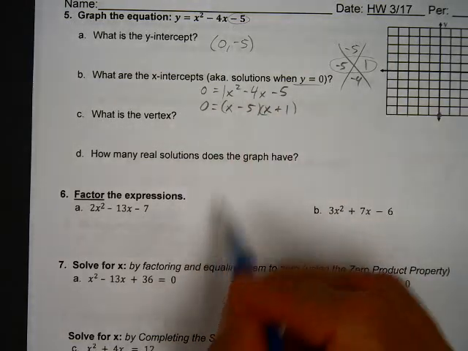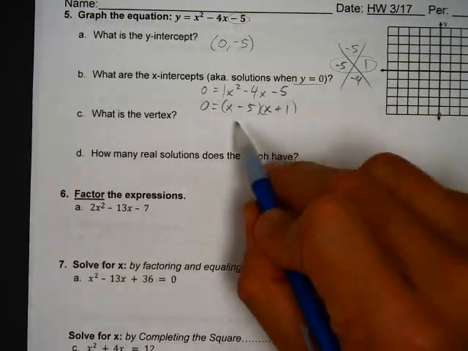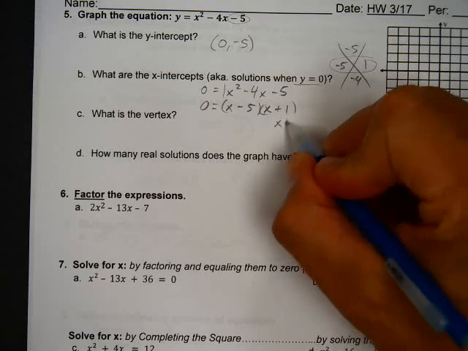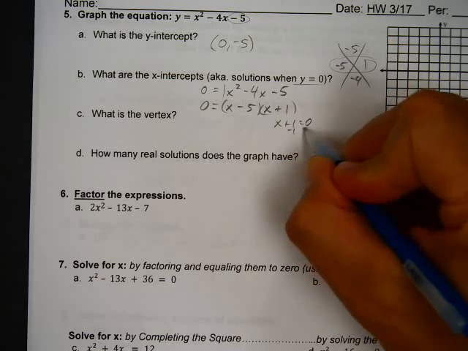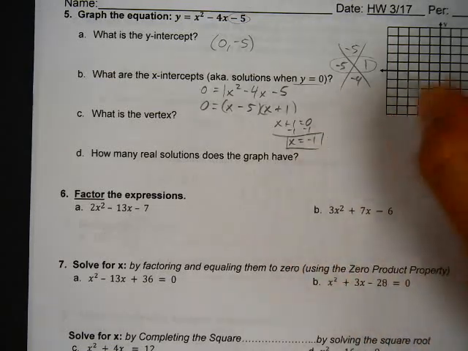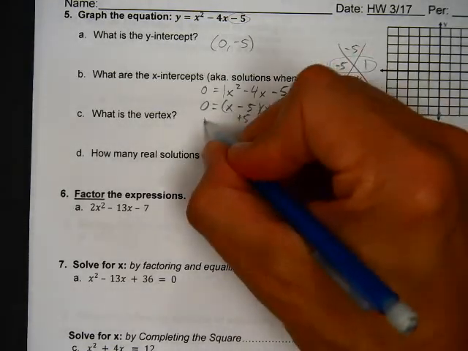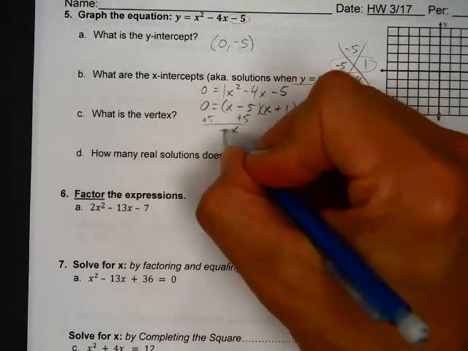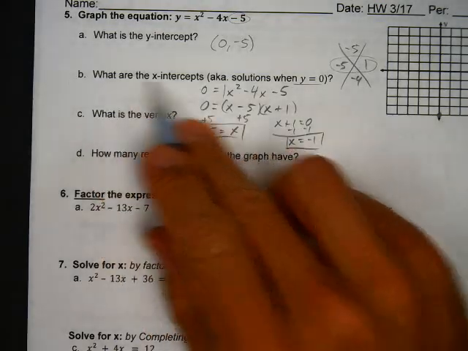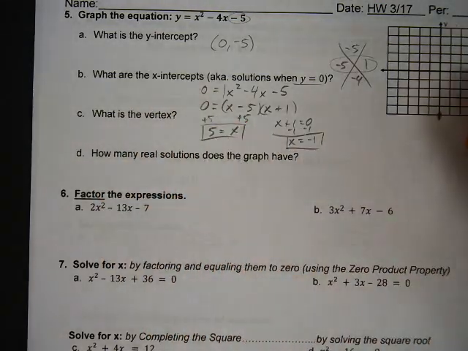But I don't want to. I just got here for a reason. We're going to use the zero product property to solve for x. Take x + 1 equals 0. Subtract 1 from both sides. I got x equals -1. And this guy over here is already set equal to 0, so if I add 5 to both sides, I got x equals 5. So these are our x-intercepts. We have an x-intercept at 5 and at -1.